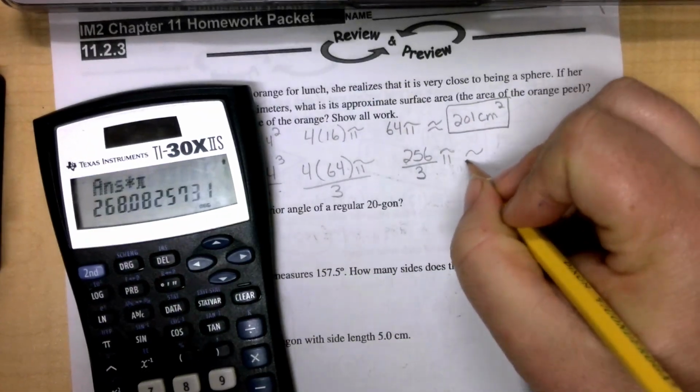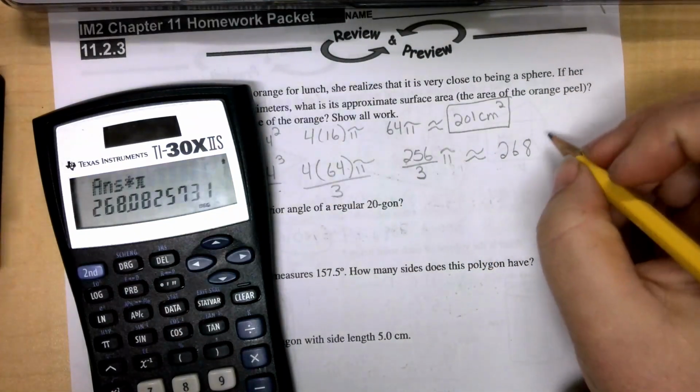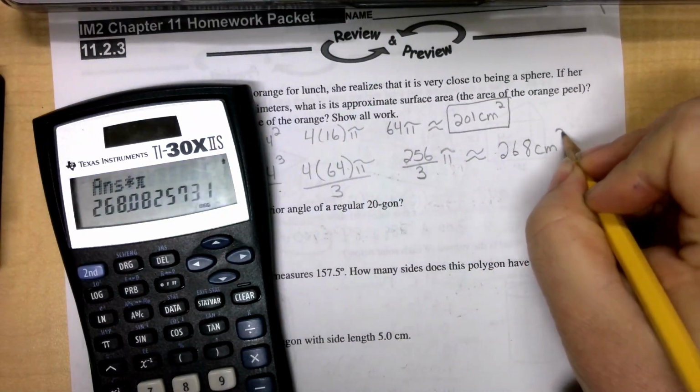So that would be approximately 268 centimeters cubed.